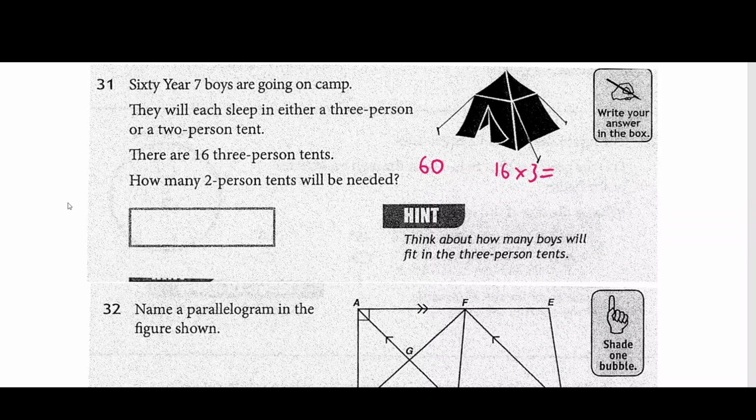So we go 16 times 3 gives us 48. 60 take away 48 leaves us with 12. So there's 12 boys who still need to be in a tent, and they're going to be 2-person tents. So then we go 12 divided by 2 leaves us with 6 tents. So how many 2-person tents will be needed? 6.